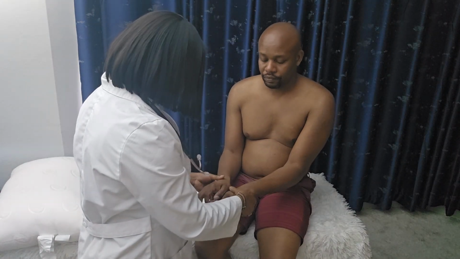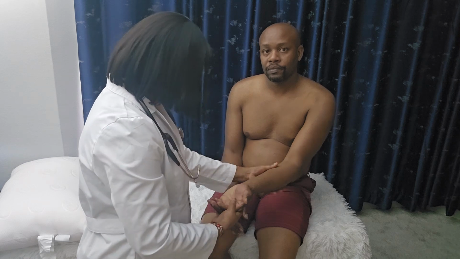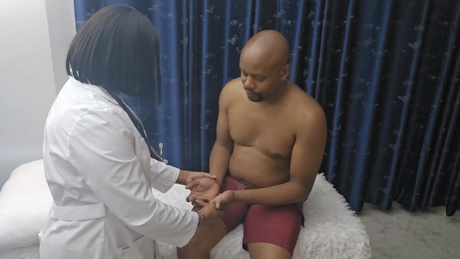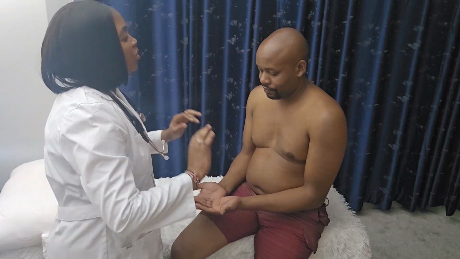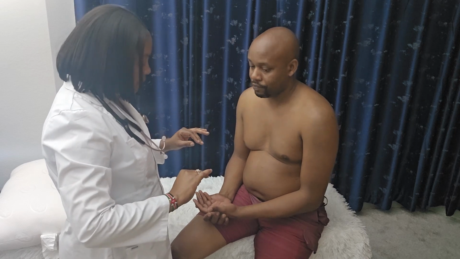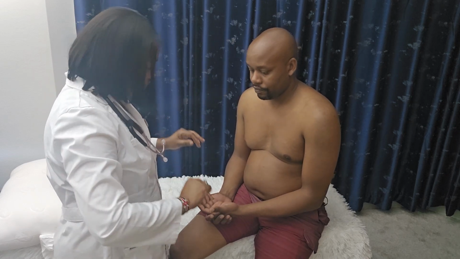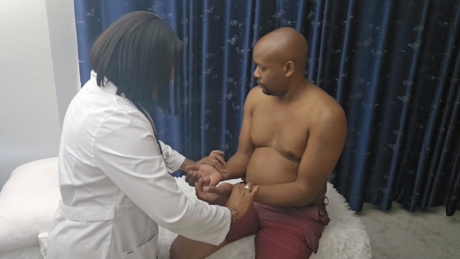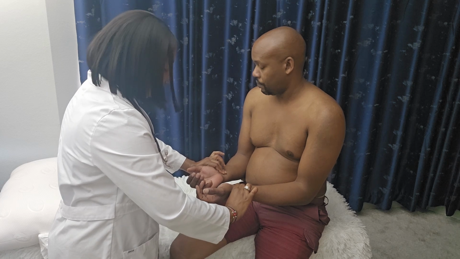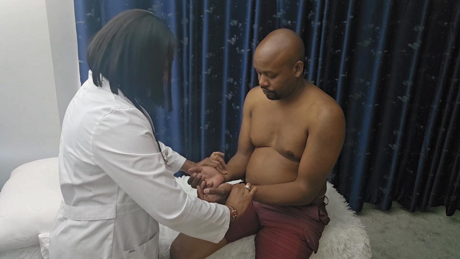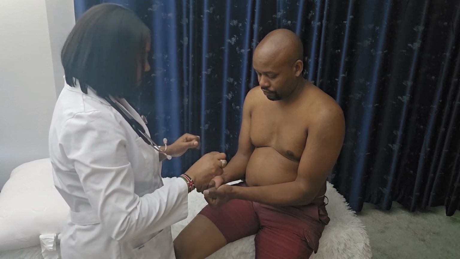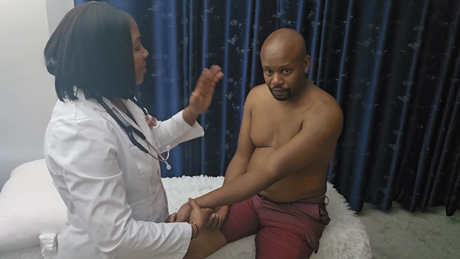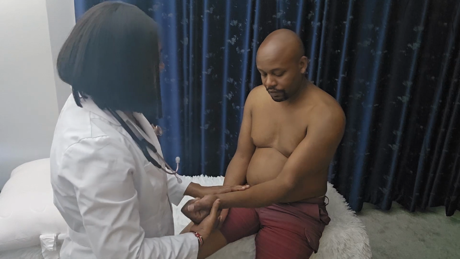So I'm inspecting first. That's fine. So I'm going to palpate both hands at the same time. Okay. I'm going to start from the radial pulse. I can feel them very strong, and it's +2. So next I'm going to check for the brachial pulse.